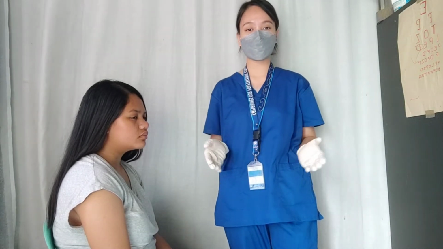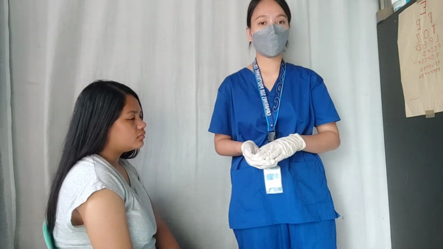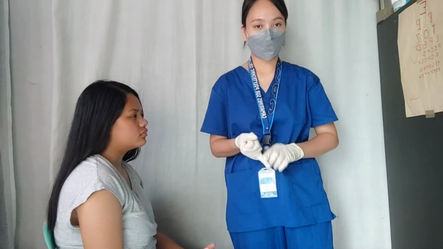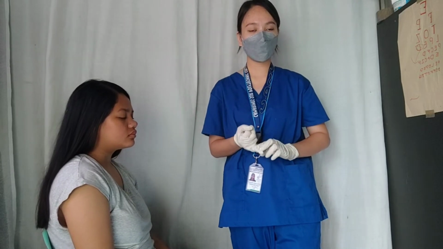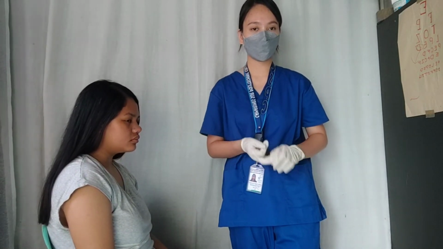So we're done with examining the internal structure of the eyes. Okay, so let's now assess eye trauma. So if the patient is experiencing pain in her eyes or discomfort, then observe for blood on the patient's eye, perforated globe, then foreign body.